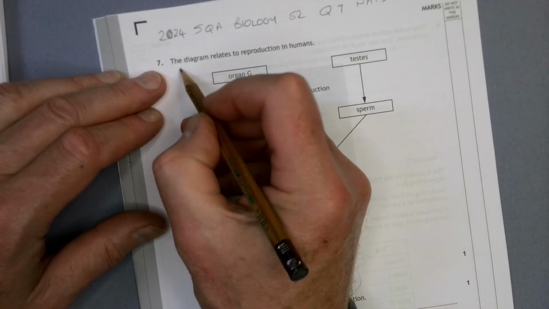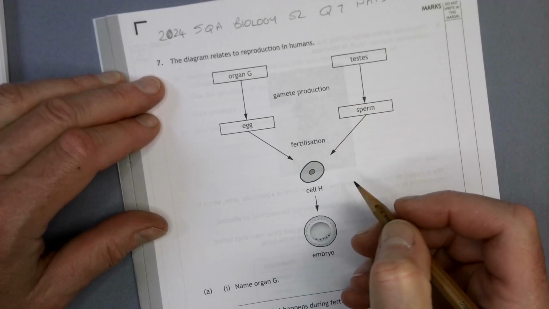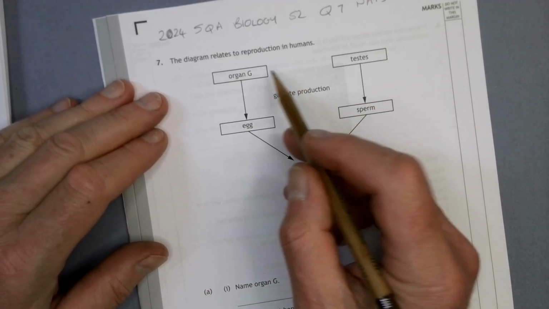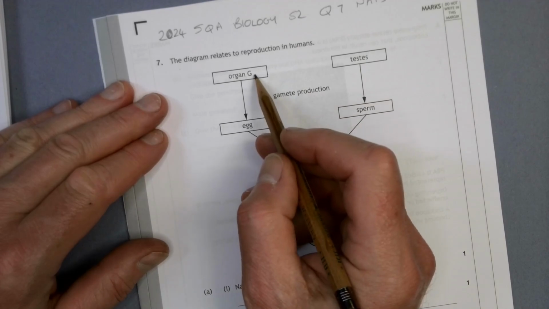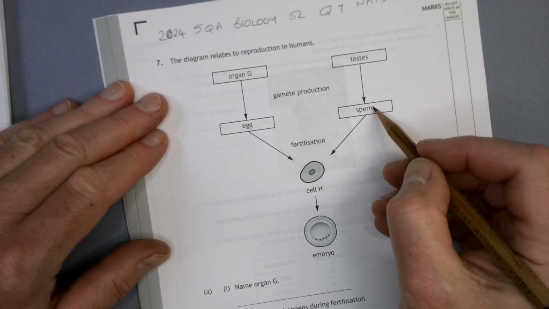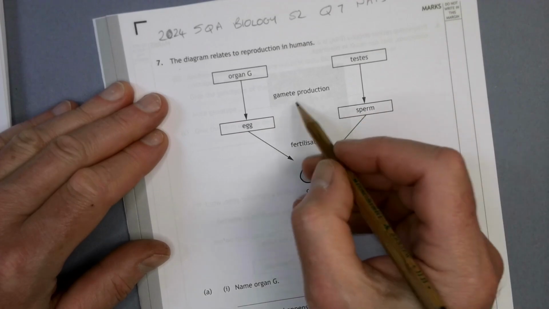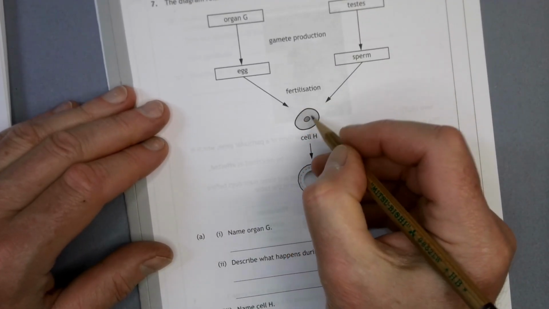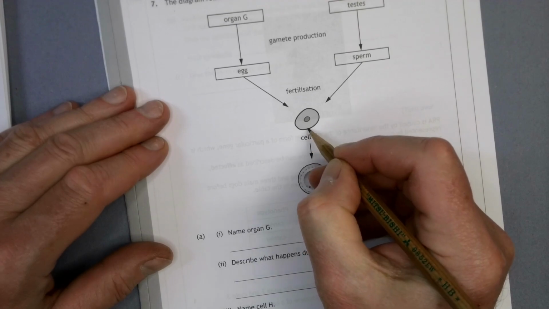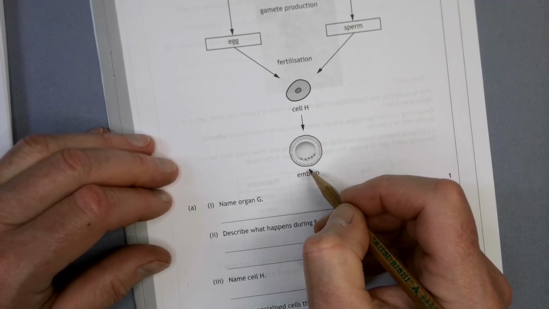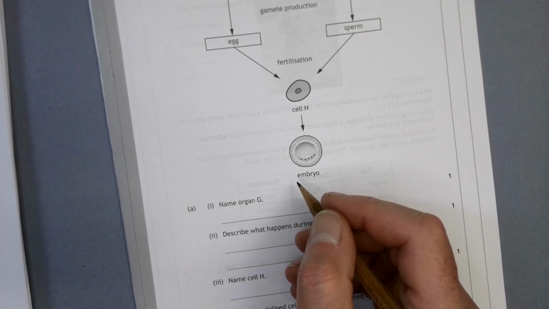The diagram relates to reproduction in humans, all right? So we have two organs here. Testes is one of them and organ G is another. The organ G is producing an egg. The testes are producing sperm. This is gamete production. Fertilization occurs and that produces cell H, and then cell H divides and produces the embryo. Okay, so that's very good.